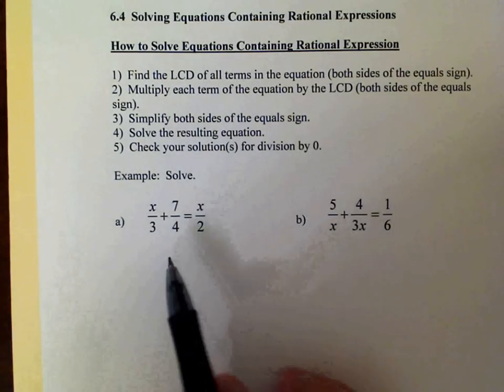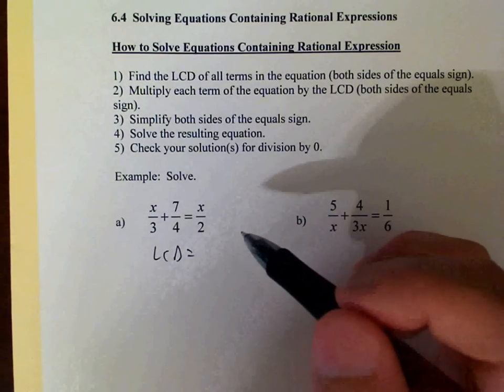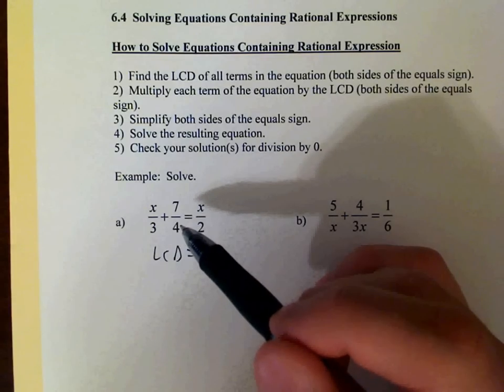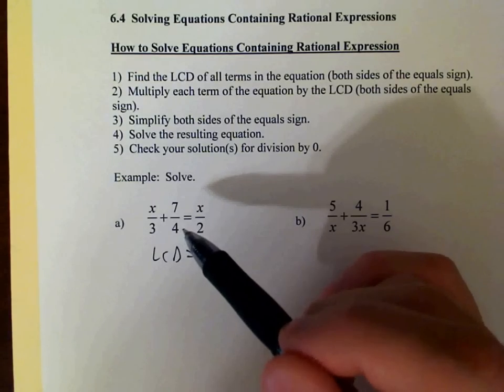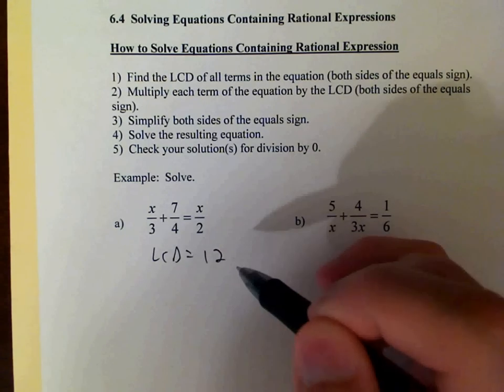First example, let's find the LCD of 3, 4, and 2. Here's what I recommend doing. I recommend writing multiples of the largest denominator, in this case 4. So you think 4, 3 won't go into 4; 8, 3 won't go into 8; 12, 3 will go into 12, 2 will go into 12. Yeah, therefore the LCD is 12.